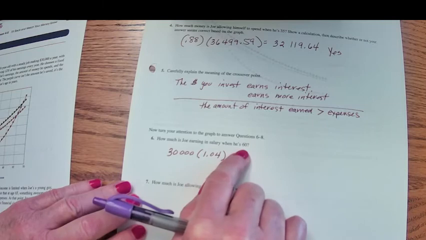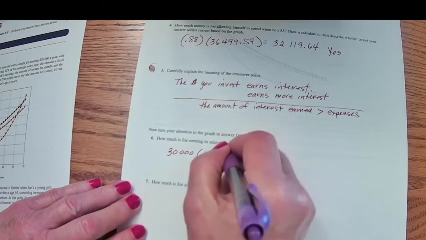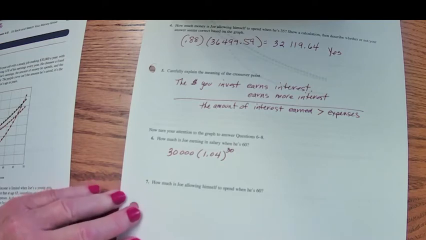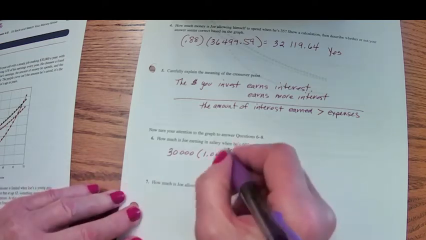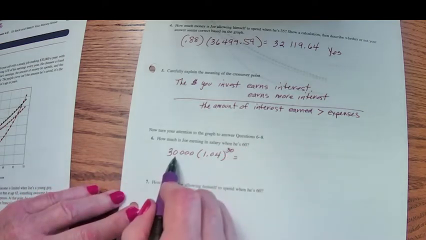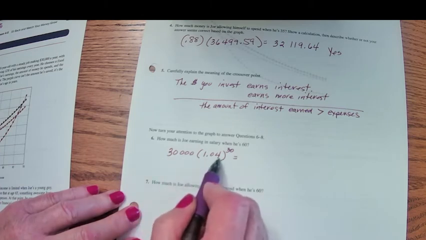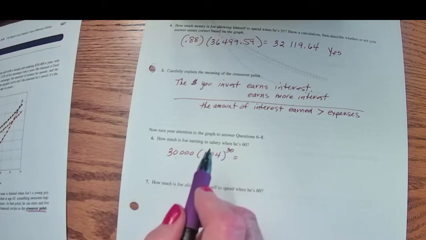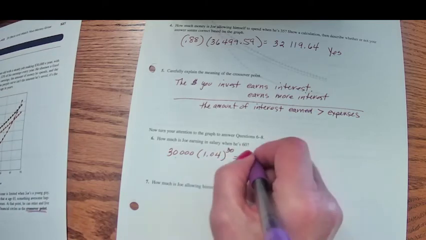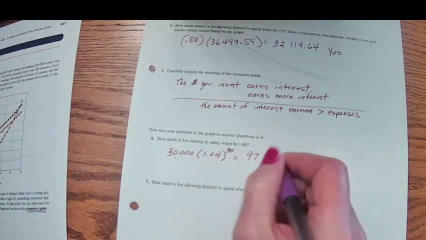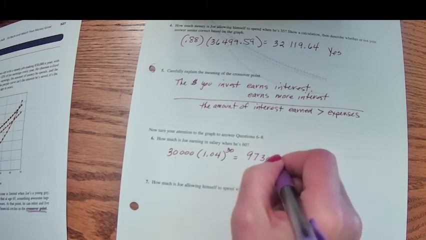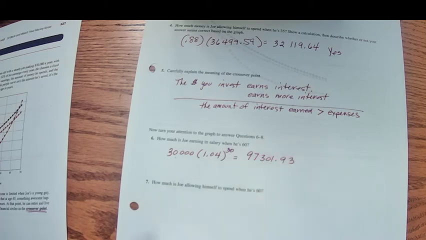So when he's 60, that's 30 years after starting at age 30. I know there's a lot of 30s in that calculation, but he started at 30,000, got a 4% raise every year for 30 years. When you put that in your calculator, when he's 60 years old, his salary is $97,301.93.